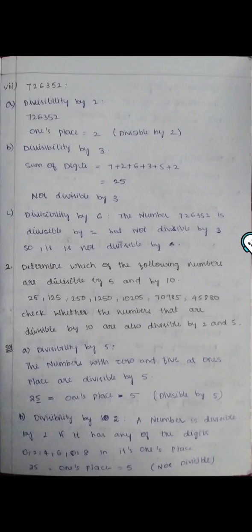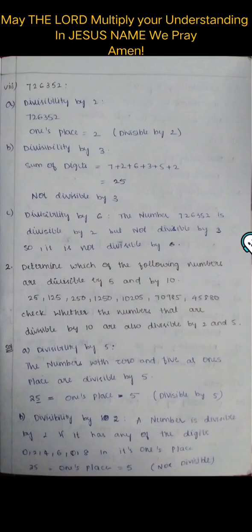Next is 726352, divisibility by 2. If we check the ones place, it is 2, so it is divisible by 2. And divisibility by 3, if we add all the digits, we get 25, which is not divisible by 3. So here this is not satisfying one of the conditions, that it is divisible by 3. So we can say that the number 726352 is not divisible by 6.